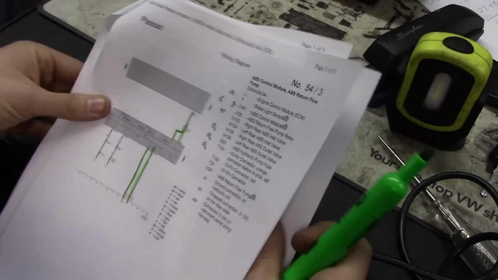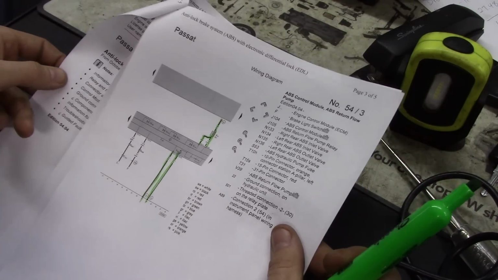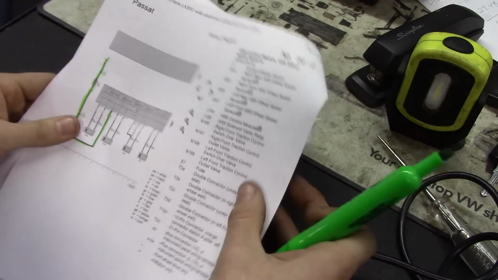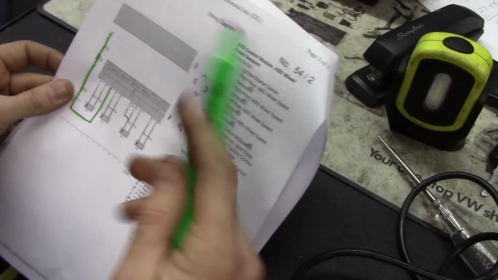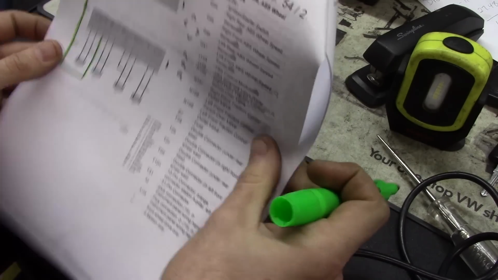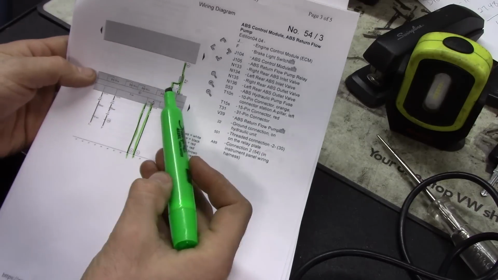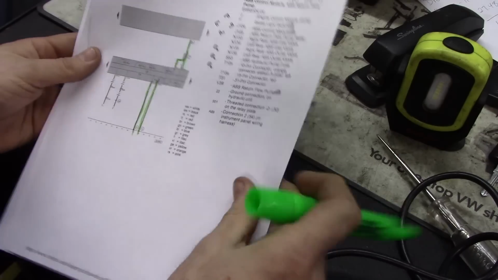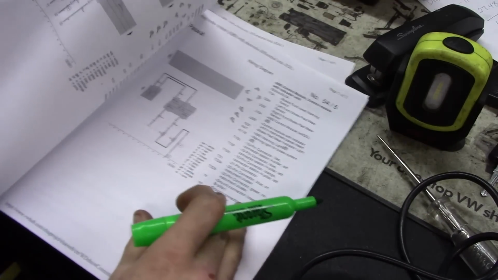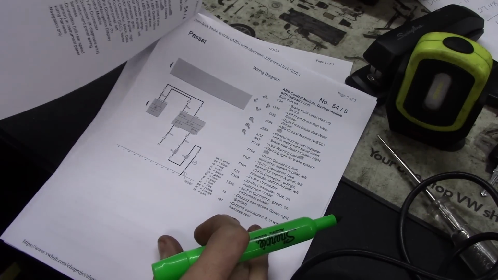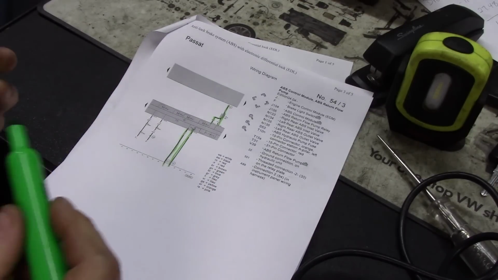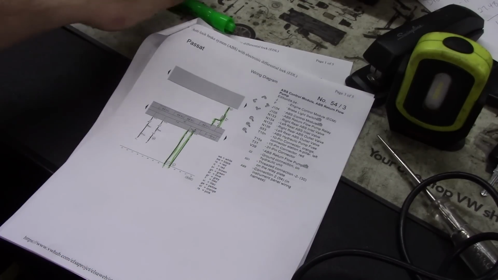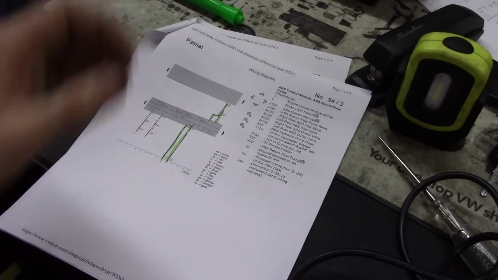That looks like it. Alright, so power feed there on pin 15, two power feeds 17, 18, two grounds. So 3 power feeds, 2 grounds. Seems pretty simple. So we'll go with the test light. Check our powers and grounds.